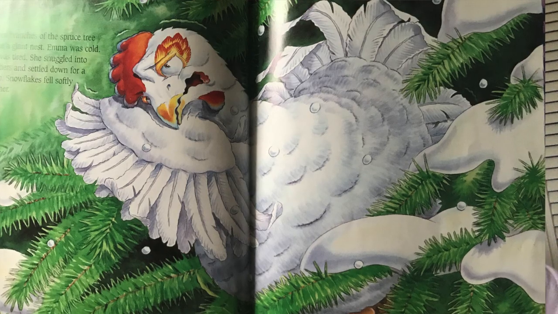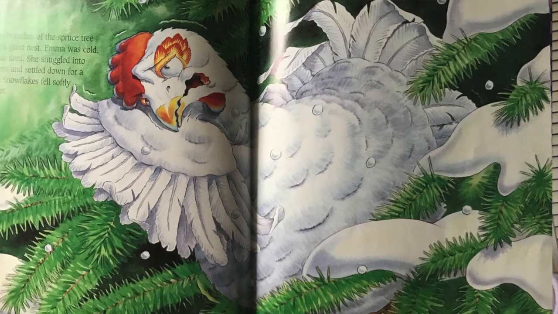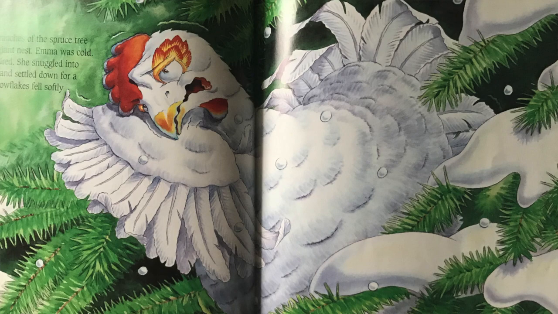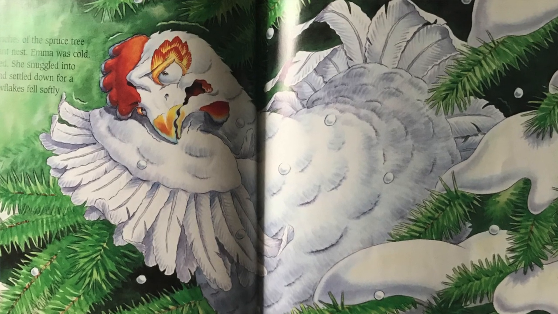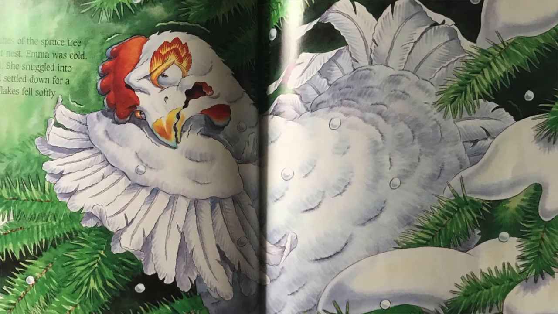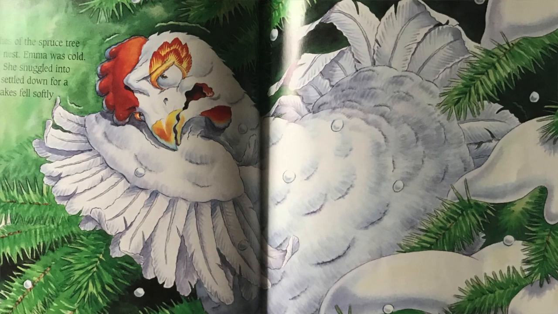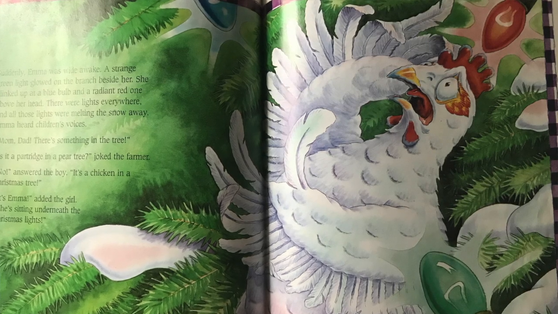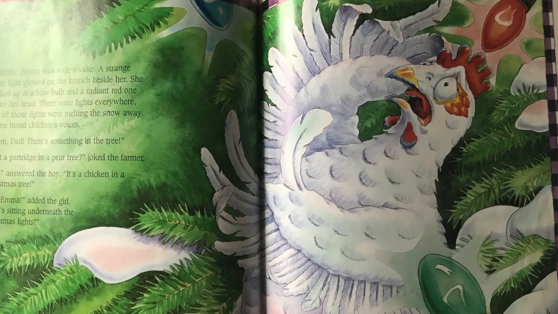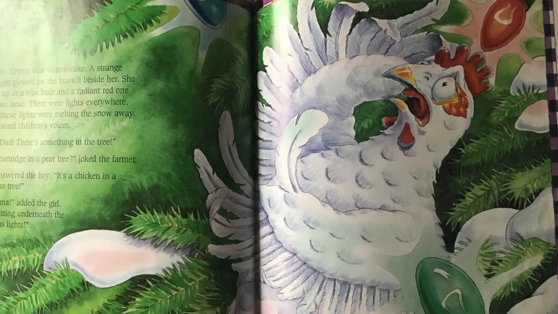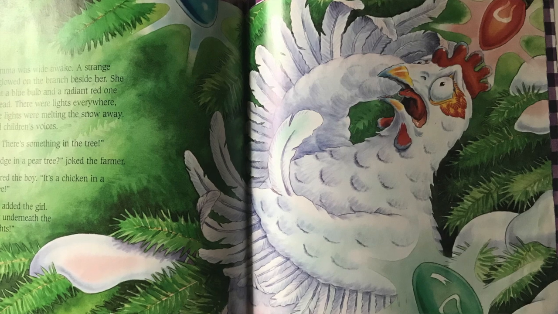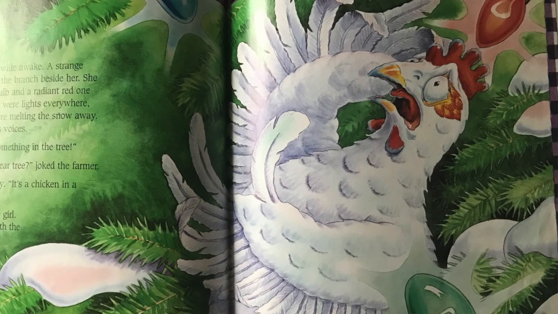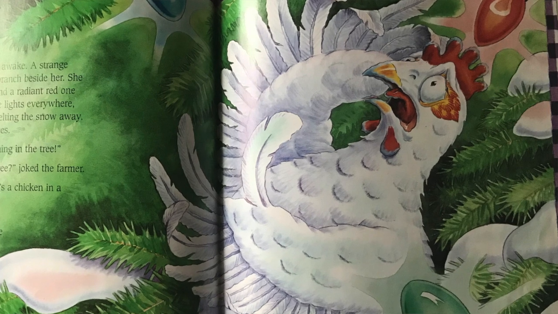The green branches of the spruce tree were like a giant nest. Emma was cold. Emma was tired. She snuggled into her feathers and settled down for a little nap. Snowflakes fell softly around her. Suddenly, Emma was wide awake. A strange green light glowed on the branch beside her. She blinked up at the blue bulb and a radiant red one above her head. There were lights everywhere, and all those lights were melting the snow away.